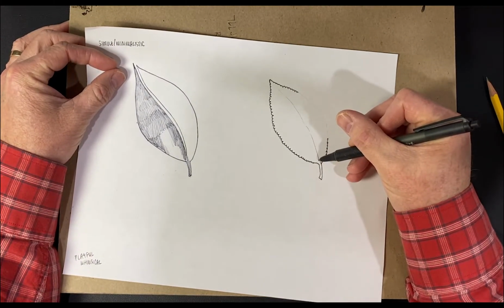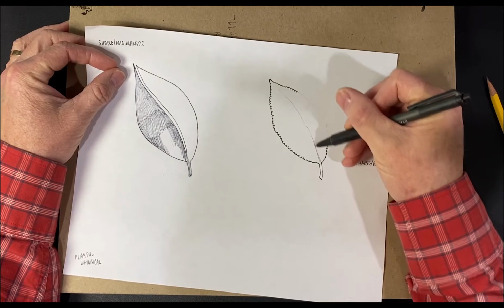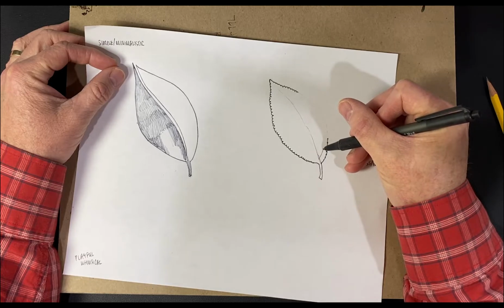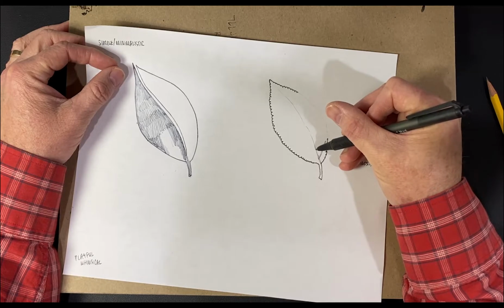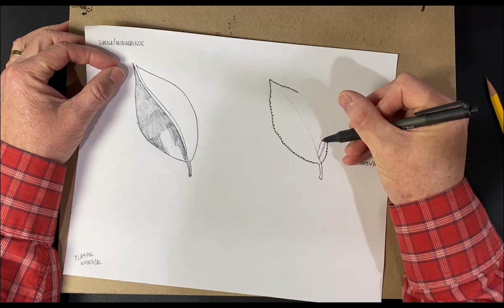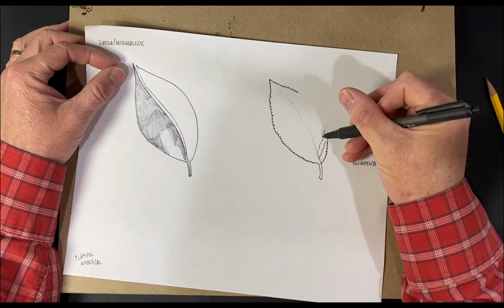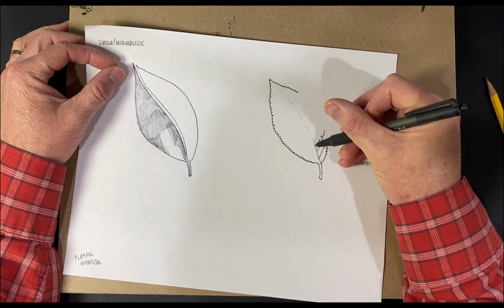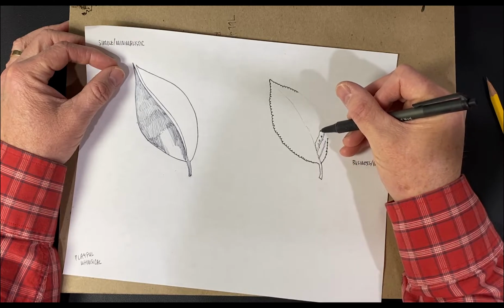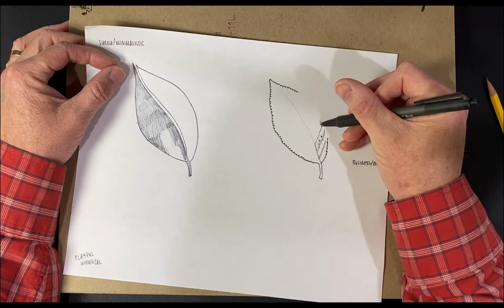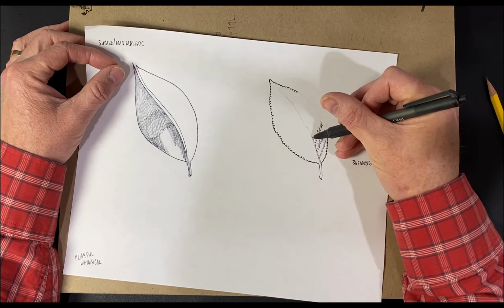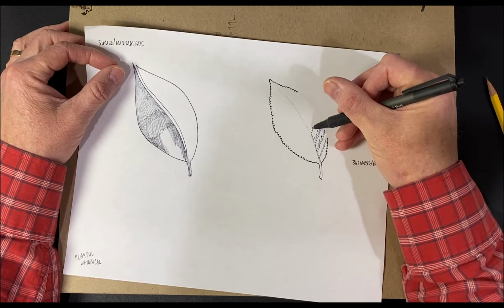Off of this center line of the leaf, I may... now I'm taking a little bit more time on this because I want it a little more detailed.